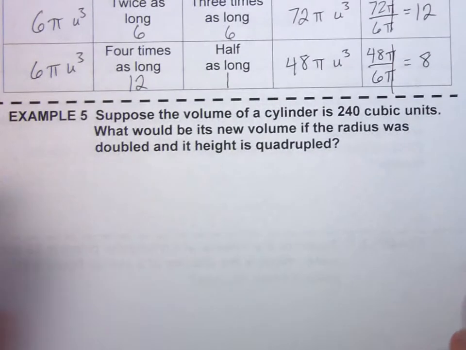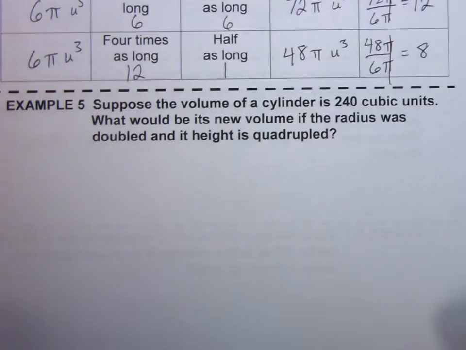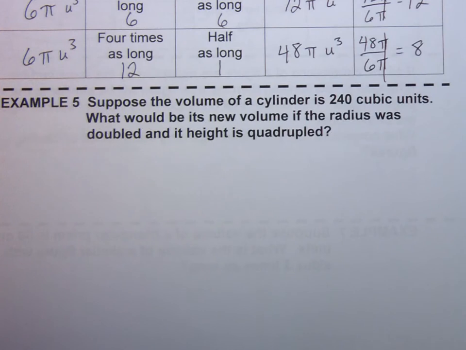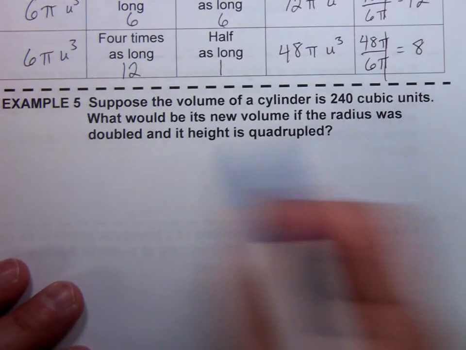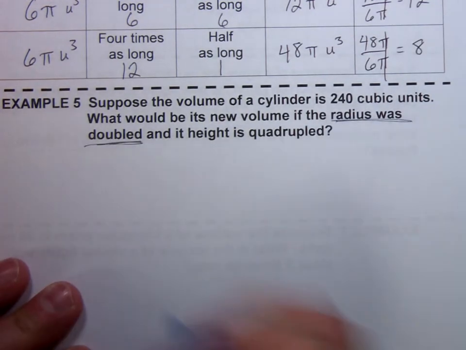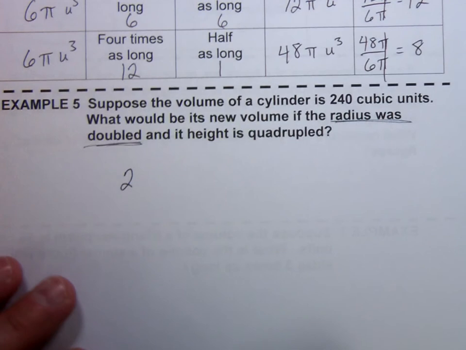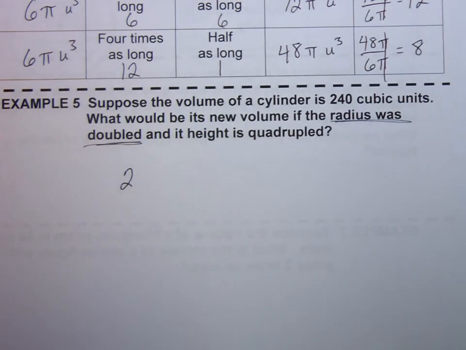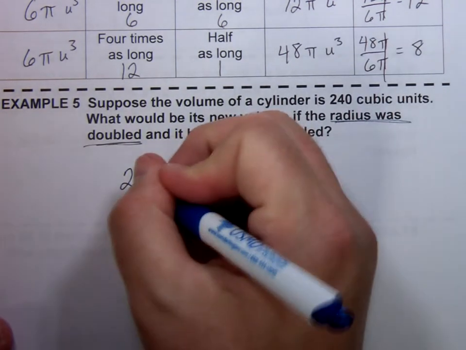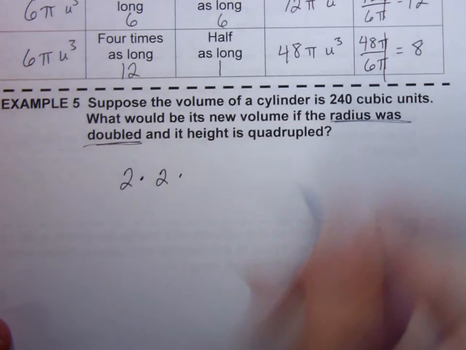Alright, so let's try this down here. Suppose the volume of a cylinder is 240 cubic units. What would be its new volume if the radius was doubled and its height is quadrupled? Alright, the radius is doubled. So that means it's multiplied by 2. Now remember, the radius accounts for 2 of the 3-dimensional changes. So I'm using that 2 for 2 of the 3 dimensions.